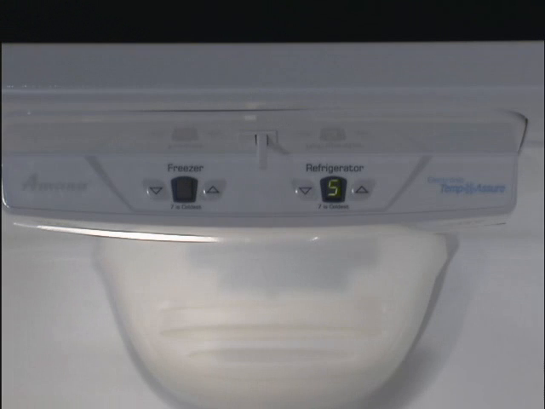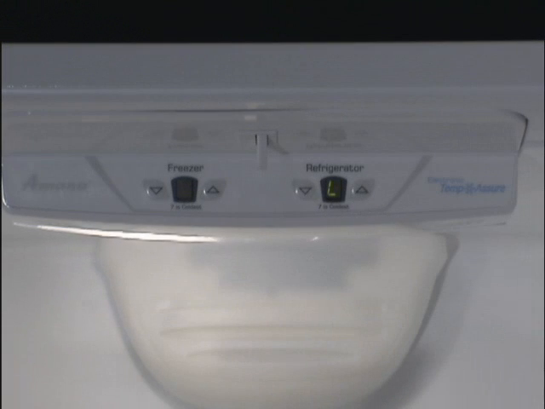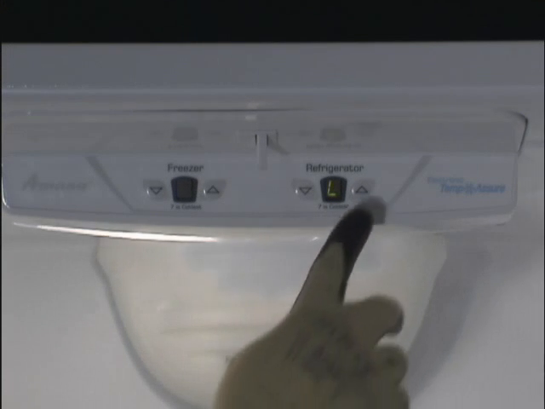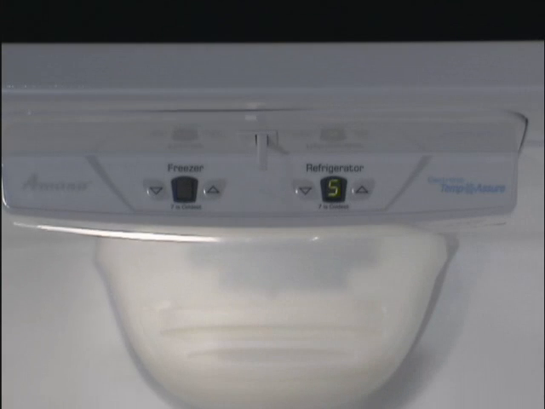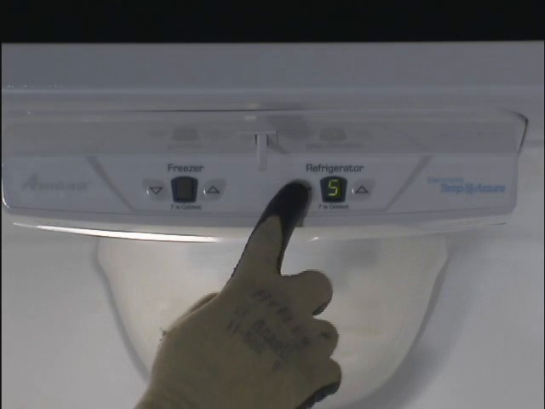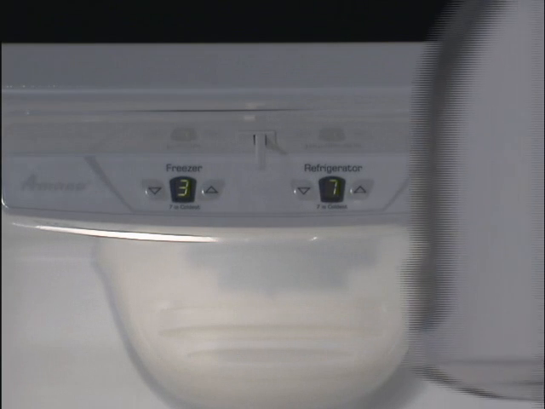The mode will initiate in the short defrost mode. The long defrost mode should not be used. It is intended for manufacturing purposes only. The actual heating time is the same for either mode. The difference is in the runtime before the next defrost. Press the refrigerator temperature decrease button one more time to start the defrost cycle.